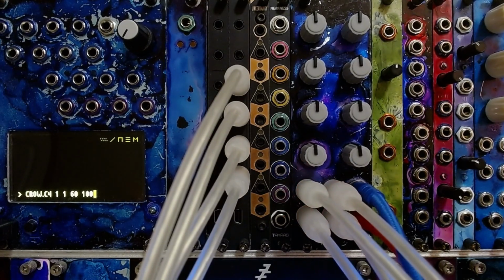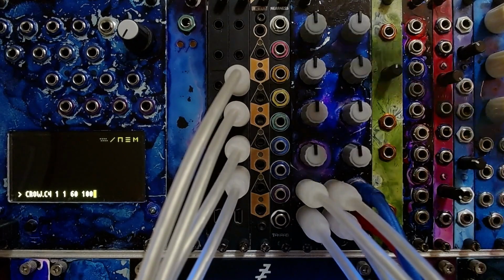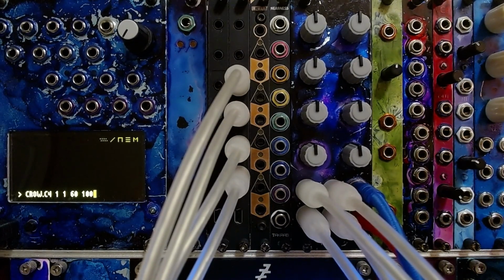Use CR.C4 1 1 60 100. That will trigger the note on the first output. It will trigger the MIDI note 60, and it will play the velocity value of 1.